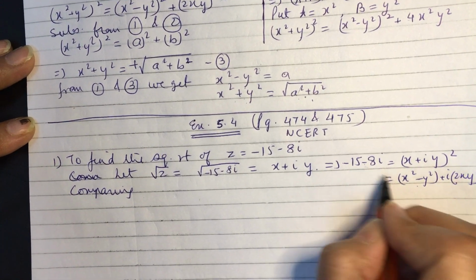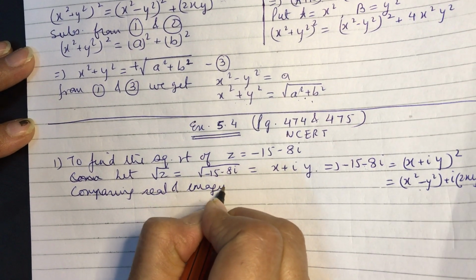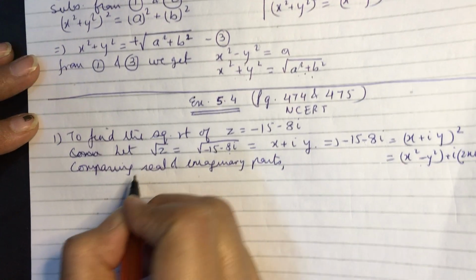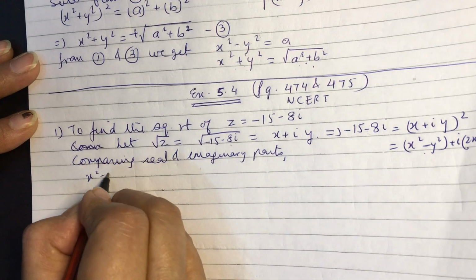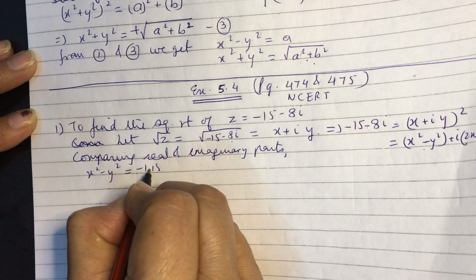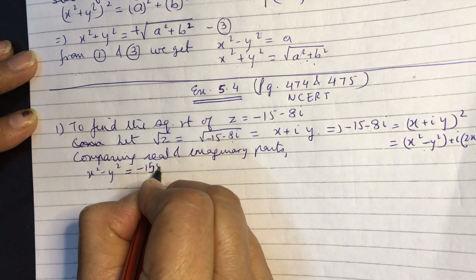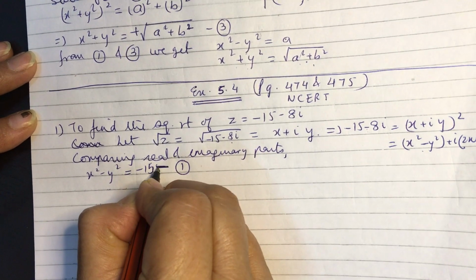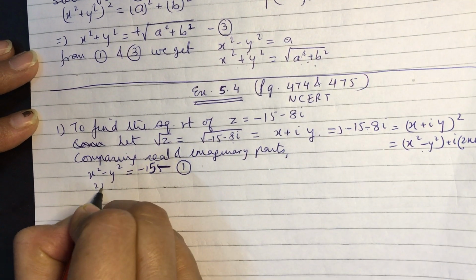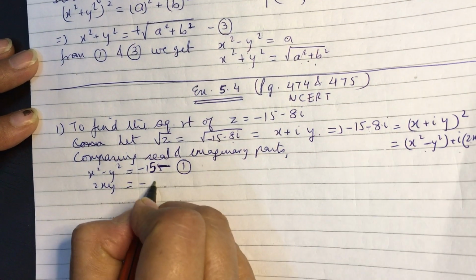Now comparing the real and imaginary parts, we get x² − y² equal to −15, and we get 2xy is equal to −8.